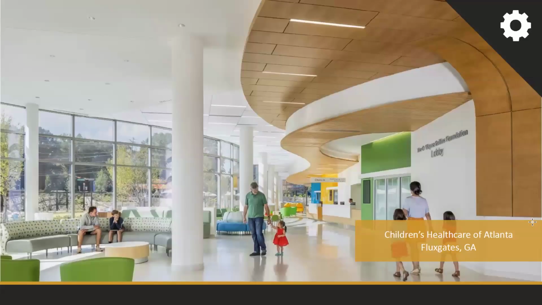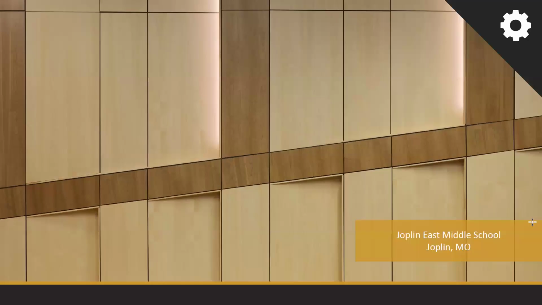Oftentimes we have flat panels, flat veneer panels, but we also get into curved panels as well on the project, very popular within healthcare. This one I like because you're using two different types of veneers. So we have a cherry veneer and a maple veneer that we used.